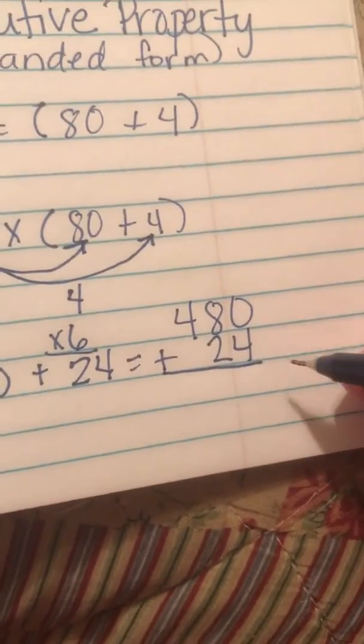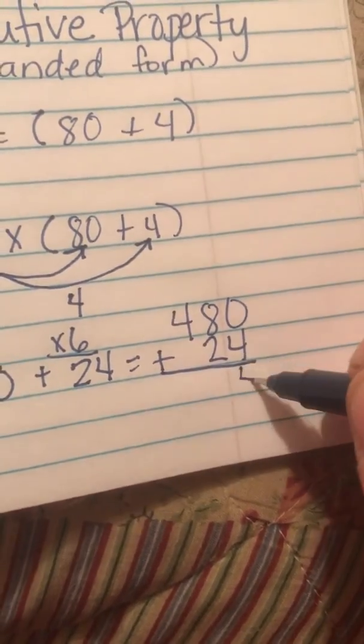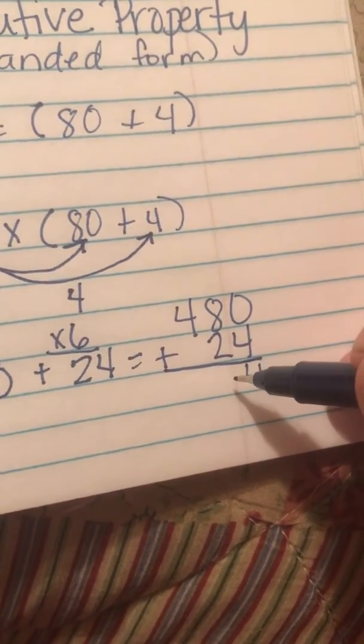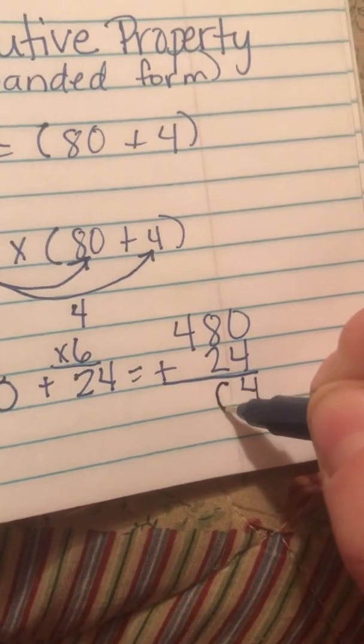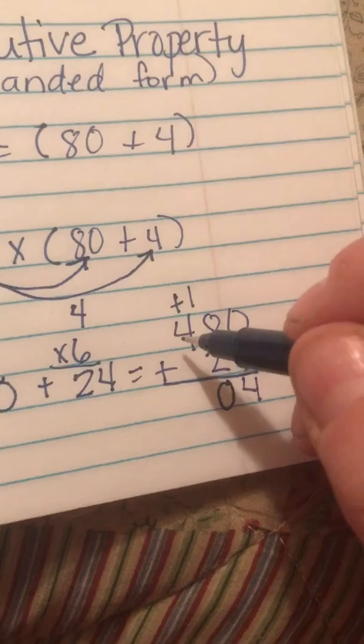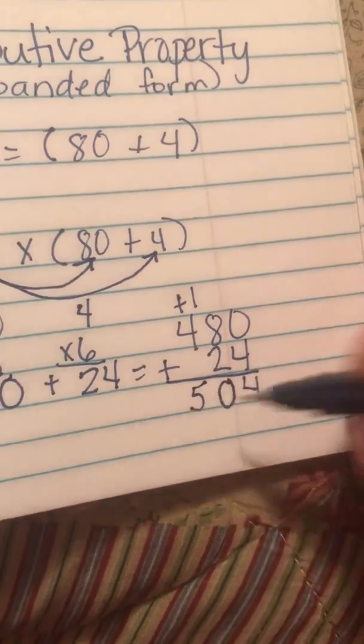Using the standard algorithm for addition, 0 plus 4 is 4. 8 plus 2 is 10, but again, we can't bring down 2 digits. So we bring down the 0 and carry the plus 1. And then 4 plus 1 is 5.